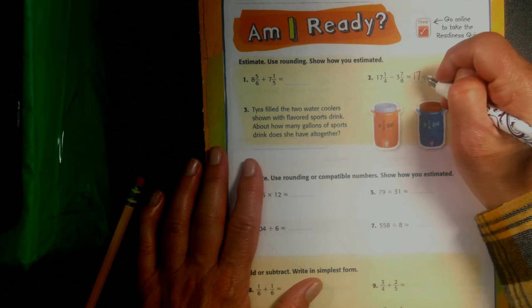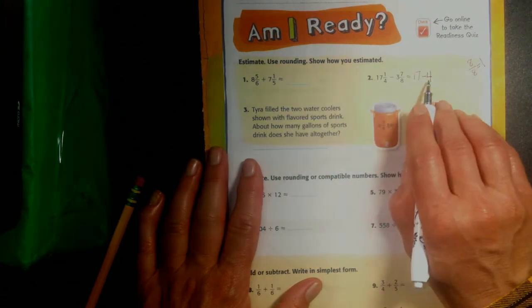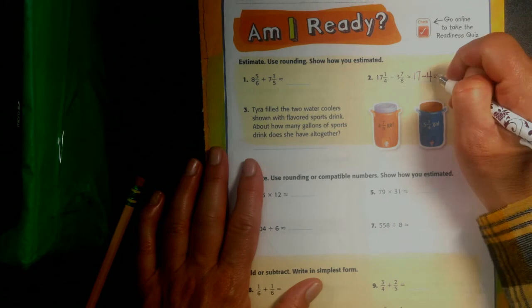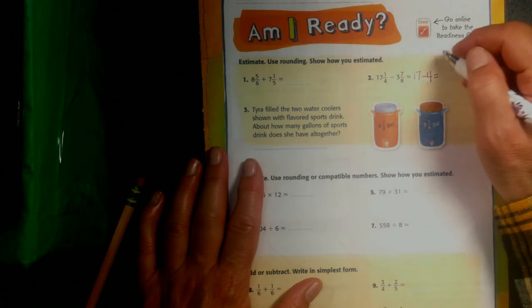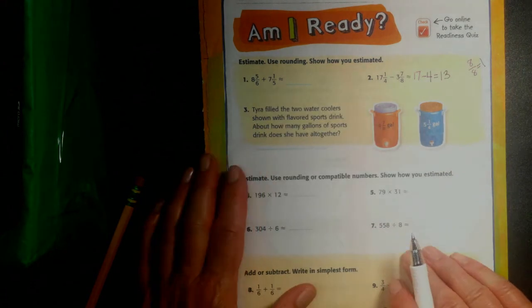So I'm going to take 17, take away 4. Right, I showed how I estimated. I'm showing what I'm estimating, and now I will write my answer. So 17 take away 4 is 13. So you guys get to do that one all by yourself.